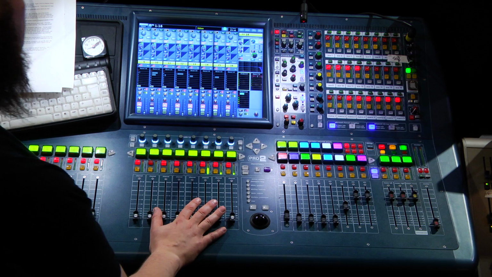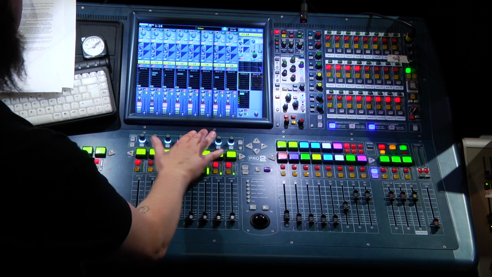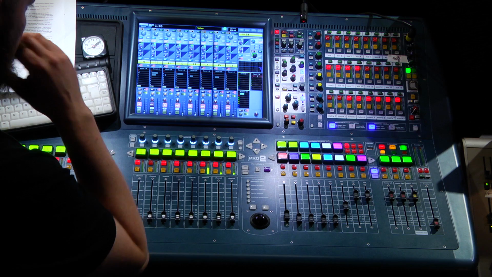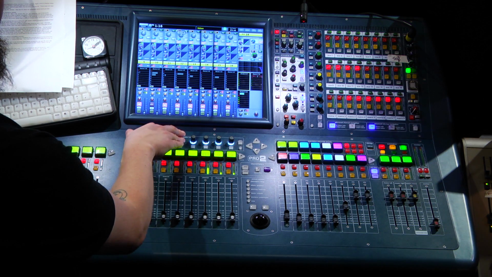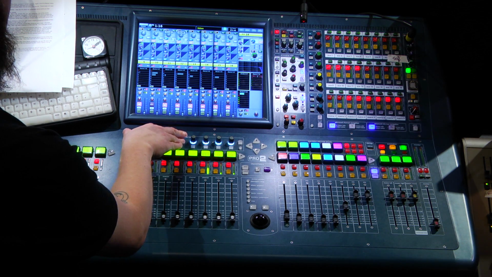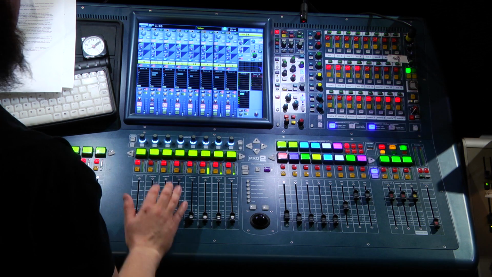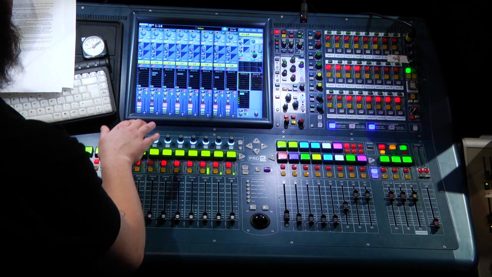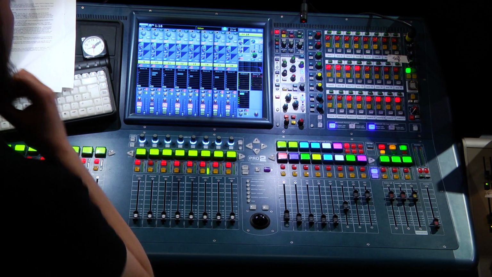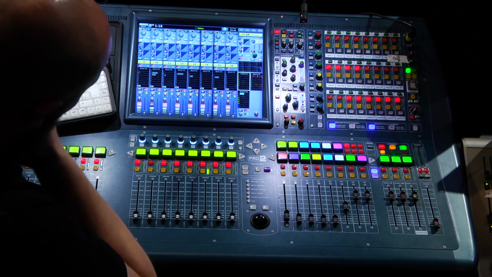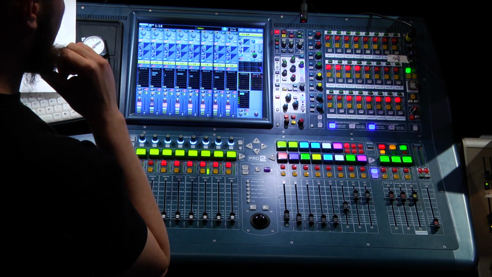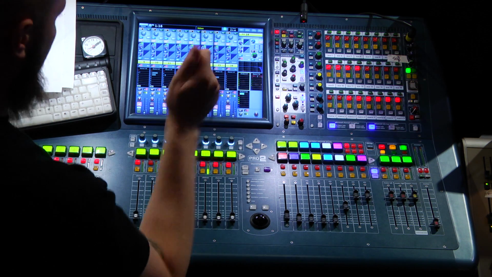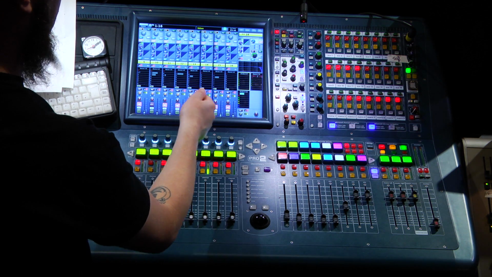It's a personal gripe of mine, and someone that wouldn't be familiar with the Pro Series, it might be counterintuitive to them, but the actual graphic for gain, the famous gray Midas gain knob that we've all come to know and love, is not the gain knob. That is the digital trim display.